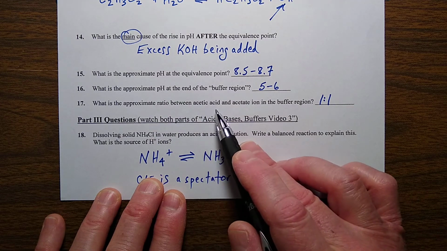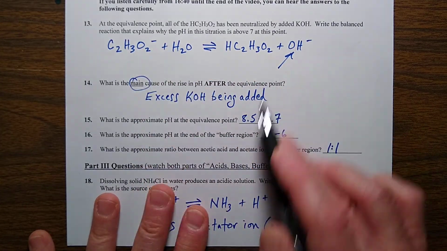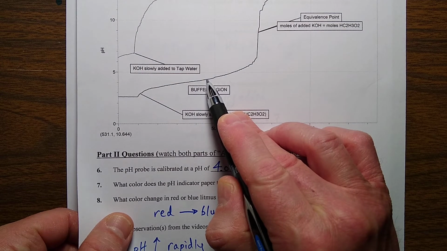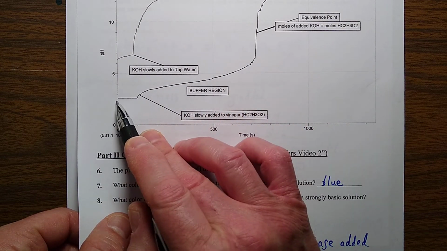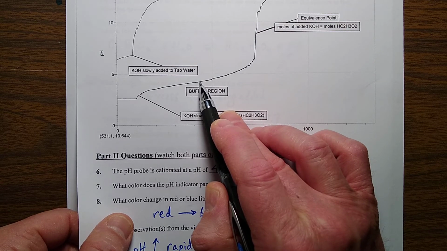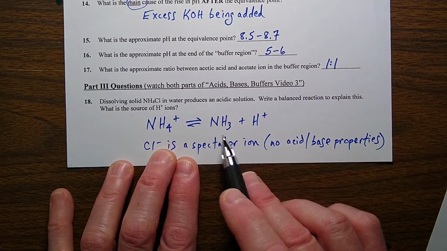What's the approximate ratio between acetic acid and the acetate ion in the buffer region? 1 to 1 is the ideal ratio. Again, it is only really 1 to 1 exactly right there, halfway between starting and equivalence point. That's the point at which the moles of acetic acid equals moles of conjugate base. But it's roughly 1 to 1 in that whole region.